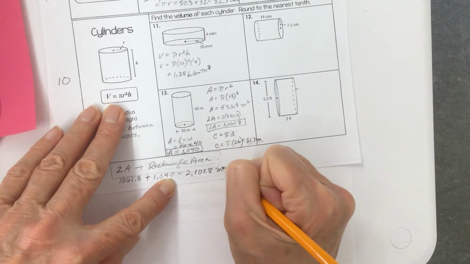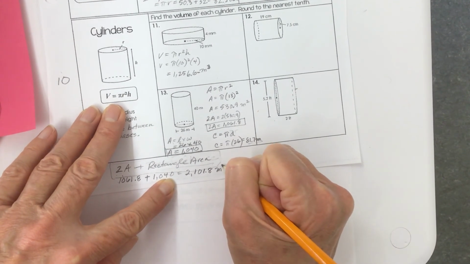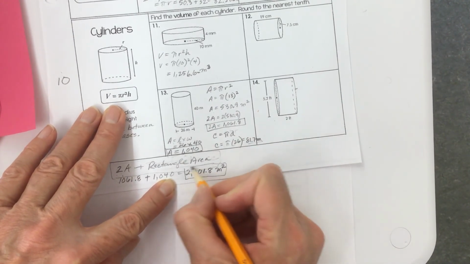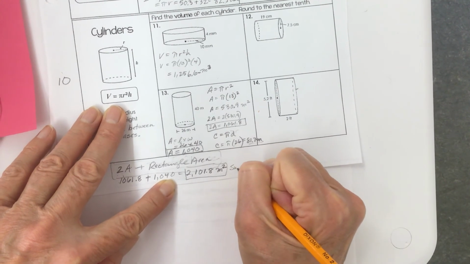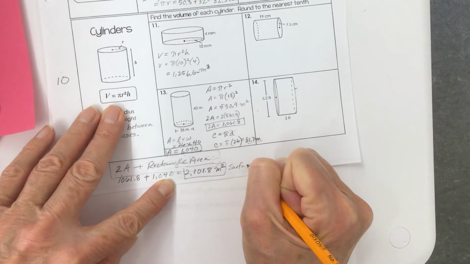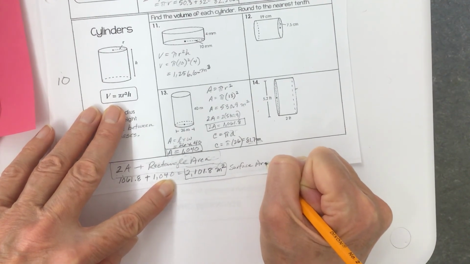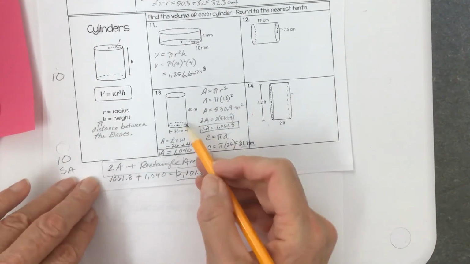That is in meters, and remember, this is area, so it's meters squared. So now we've just found the surface area of our cylinder.